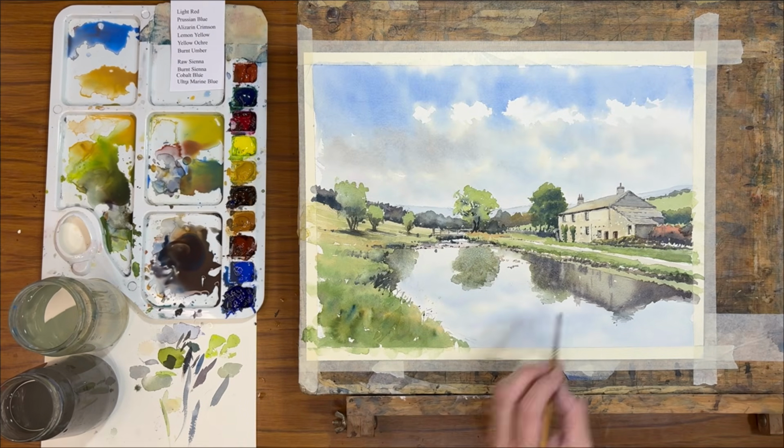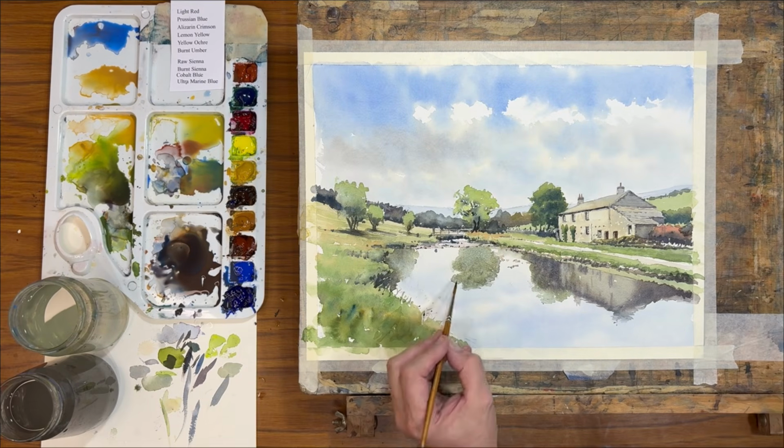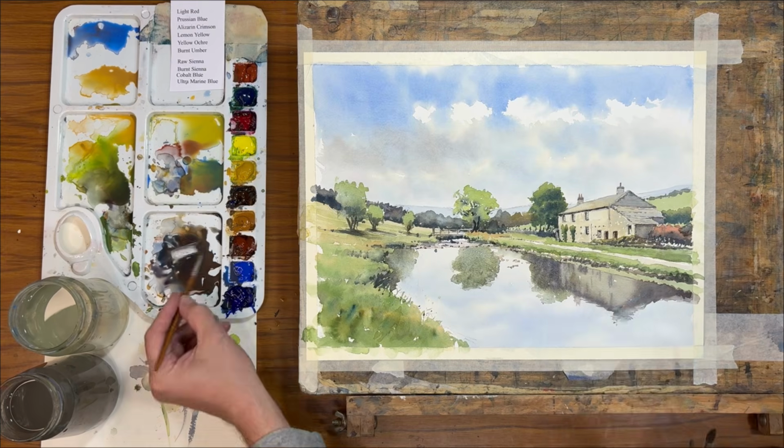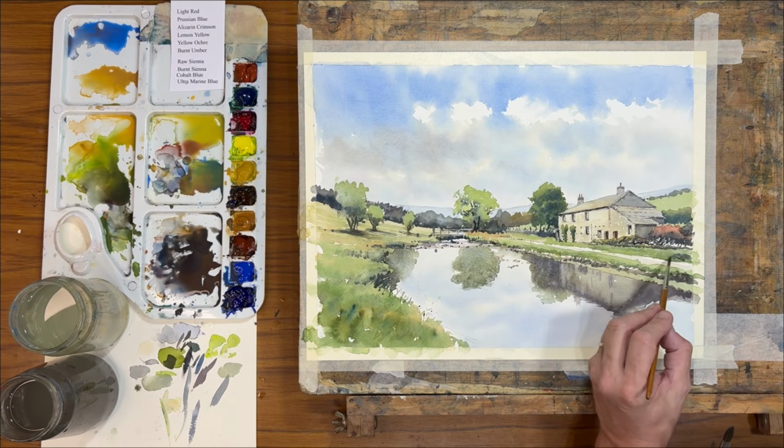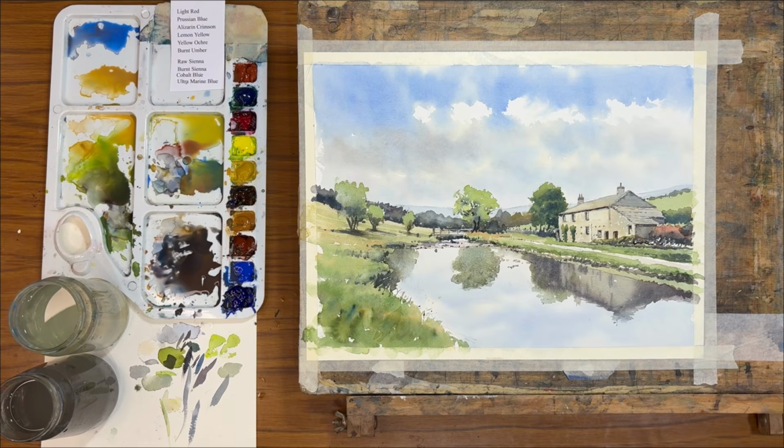And then it's just a case of getting a little bit of balance, standing back at it, having a look. If I need to add a few more darks here and there, just to give us a bit more focus and a little bit more definition, I'll do that. And then after that, we'll put a mount round it and we've got a picture.